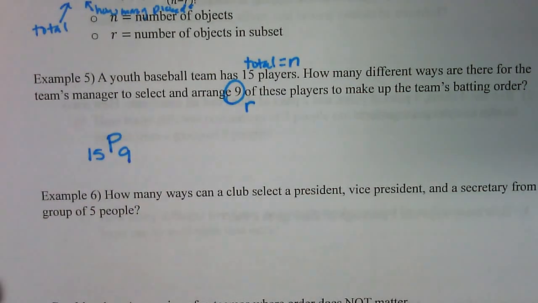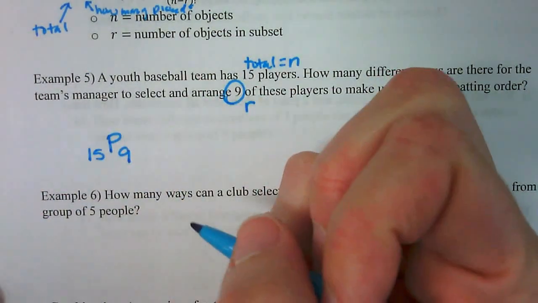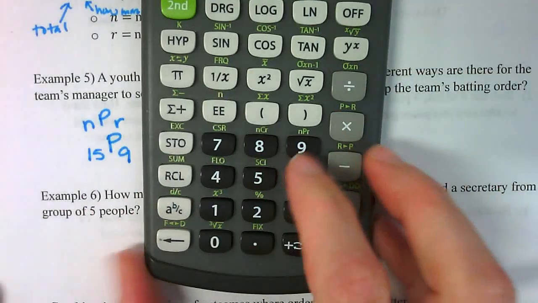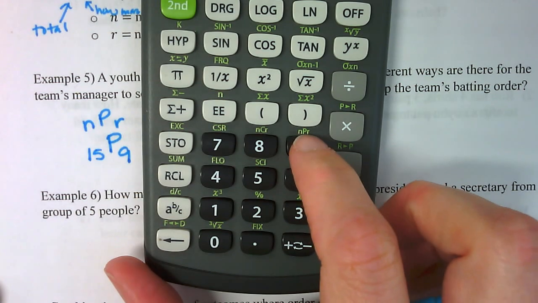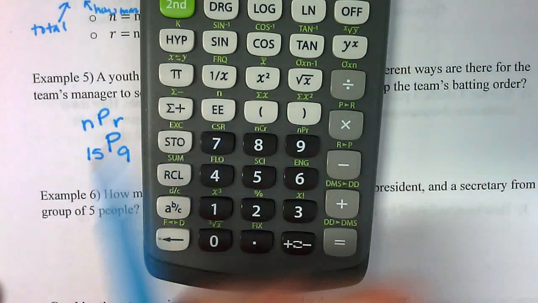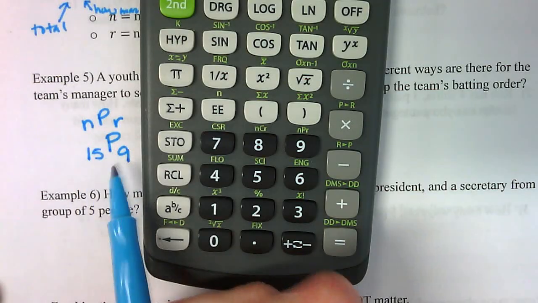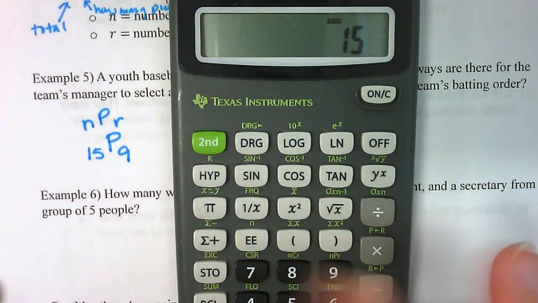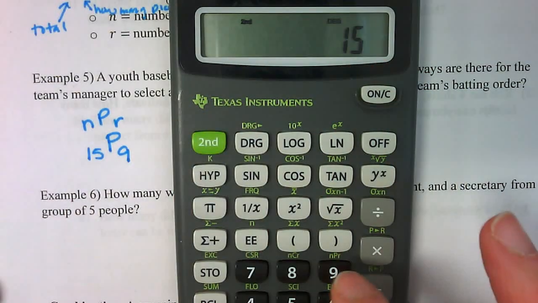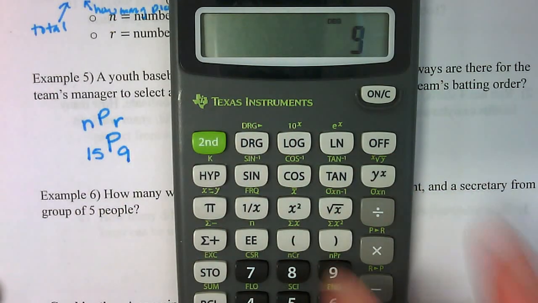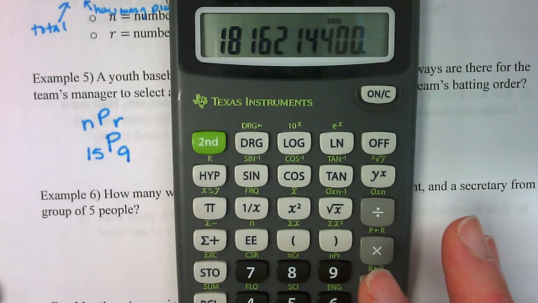In your calculator, you're going to find the button that looks like this. On this calculator, it's above the 9, in green. The order you type the numbers in is the exact order you're going to see here. So I'm going to type 15 first, then hit the P button, so I hit second, 9, and then my second number is 9, and then I hit equals.